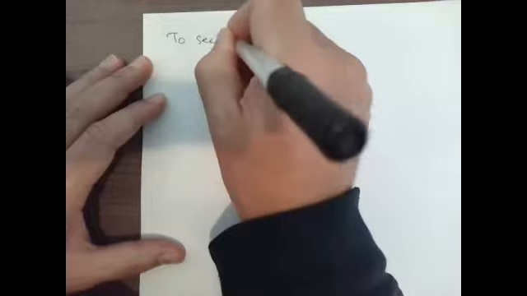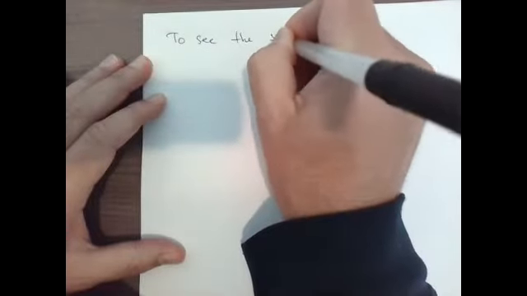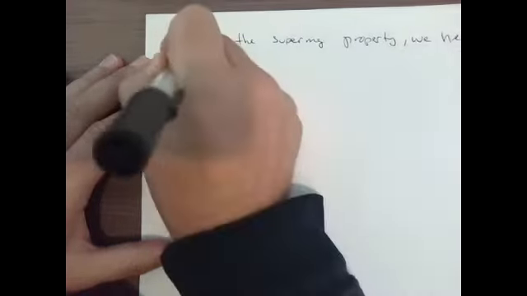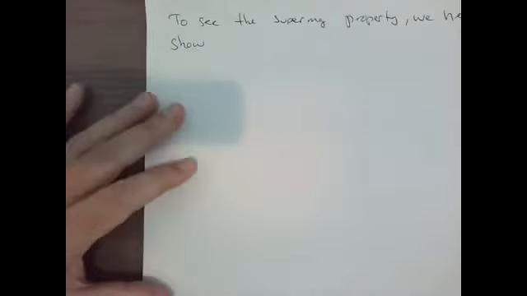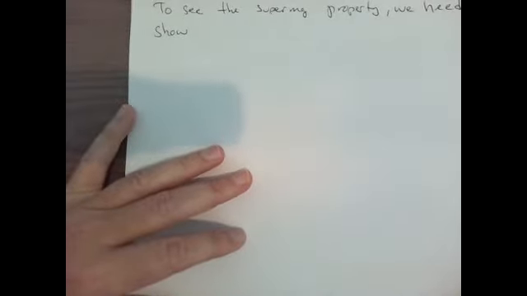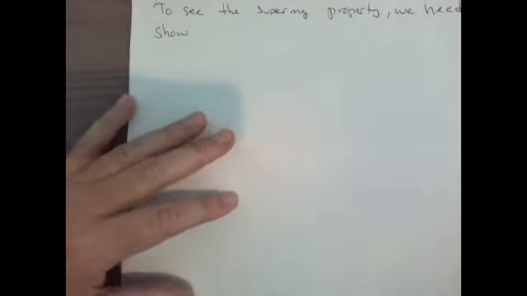So to see the super martingale property, we need to show, what do we need to show?